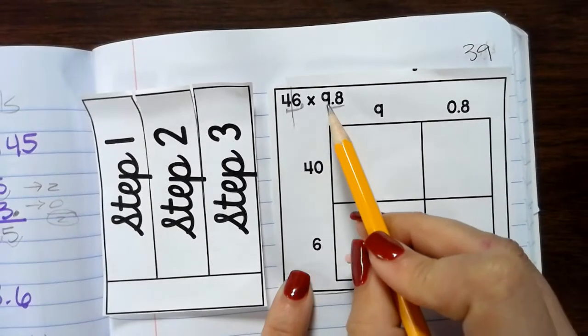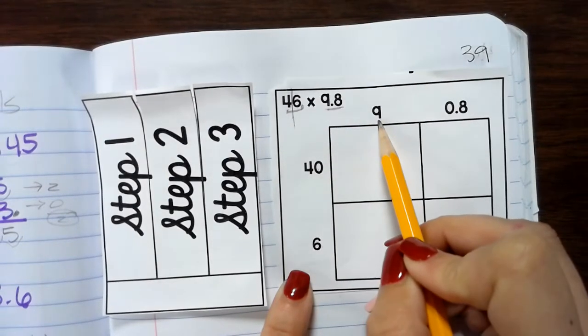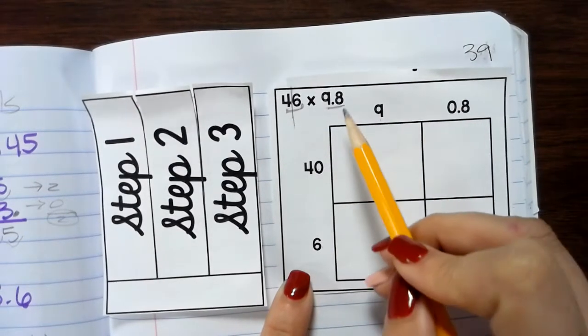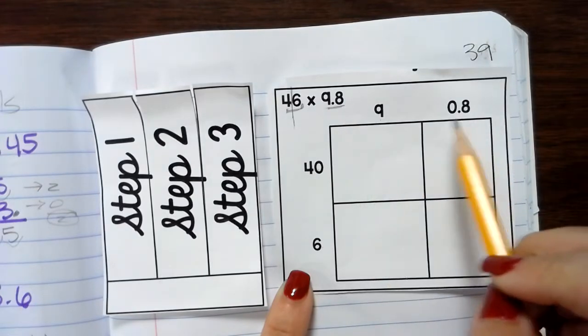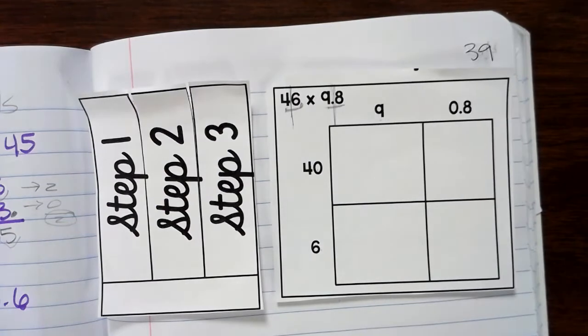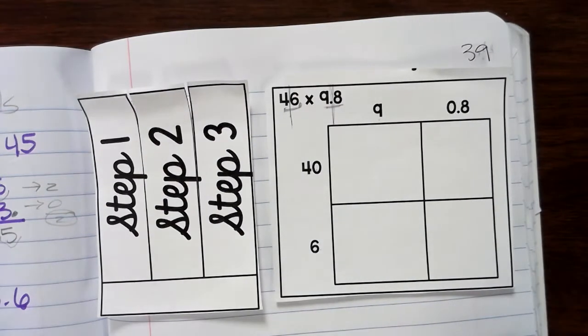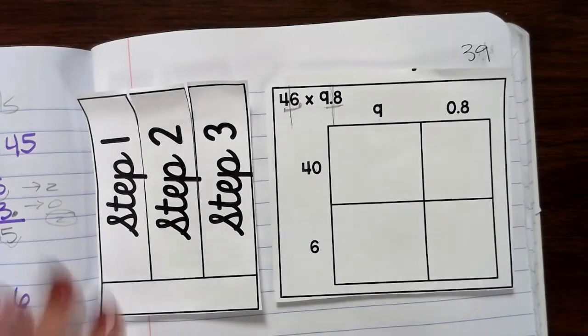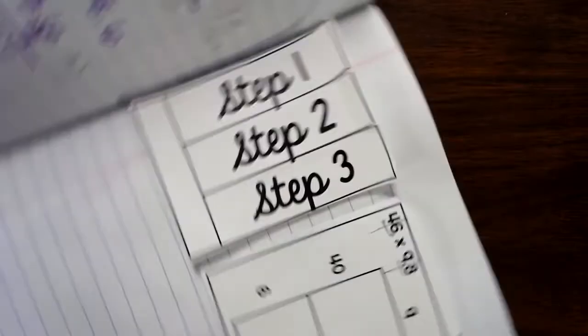They did the same thing. 9 ones, and they're multiplying. And then 0.8 would be 8 tenths. So they split those up by place value. Okay. And then they are simply going to multiply each of them, get their partial products, and then add them up. So let's look. I'm going to turn my book right now.